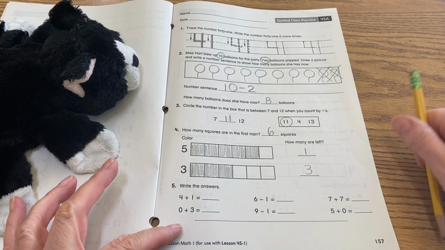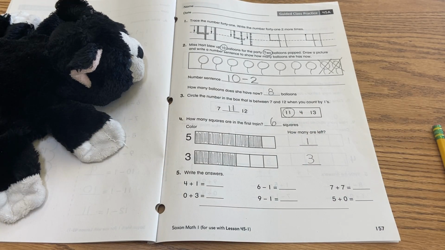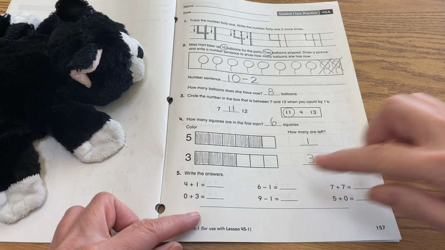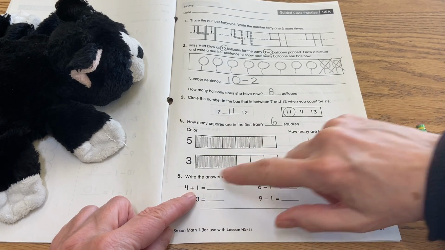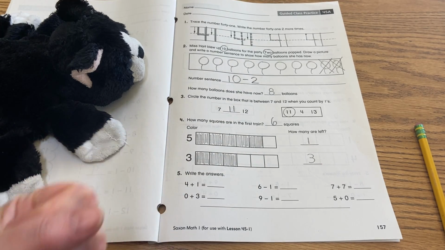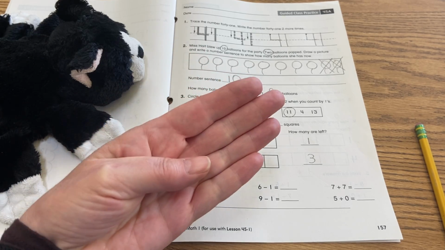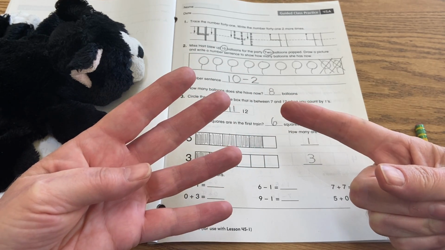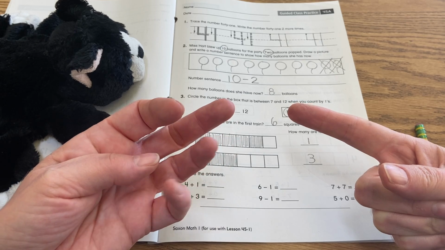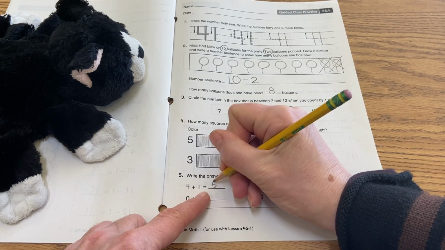So let's go right here. I'm going to use my fingers to do our addition and subtraction today. So the important thing that you have to remember is they've mixed up plus signs and minus signs here. Okay, so you're going to pay attention to that. The first one here says 4 plus 1. So I'm going to pop out 4 fingers. 1, 2, 3, 4. And then I'm going to put 1 over here and count how many all together. 1, 2, 3, 4, 5. So 4 plus 1 is 5.